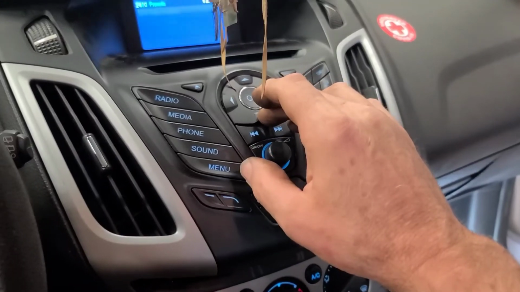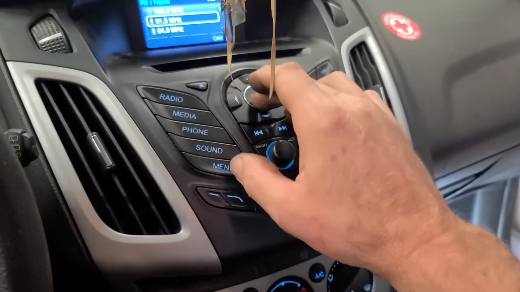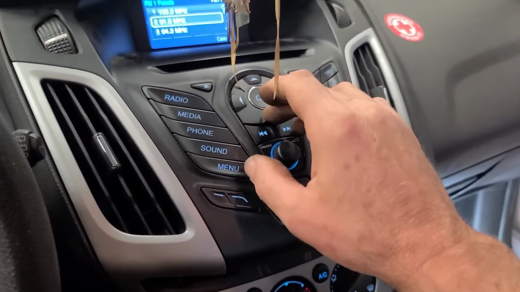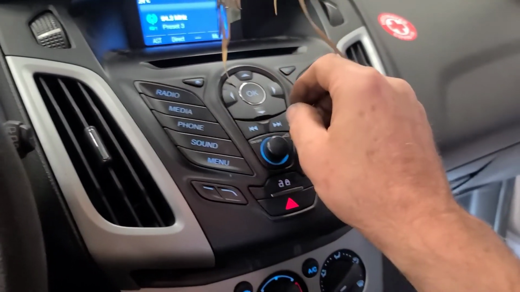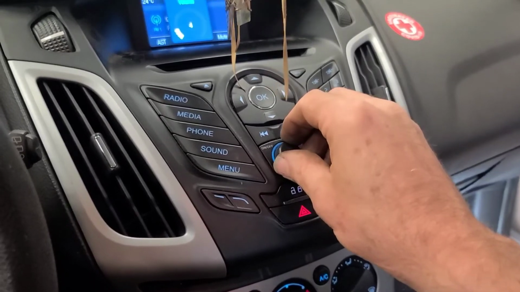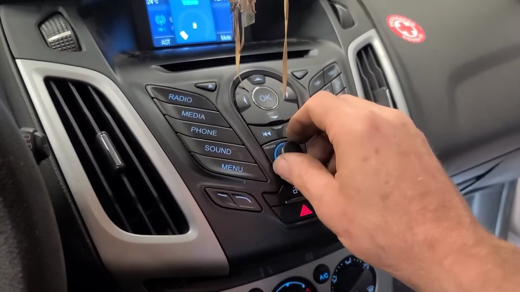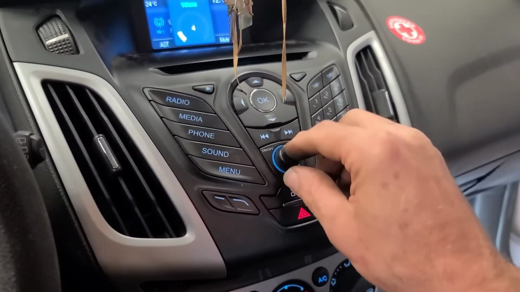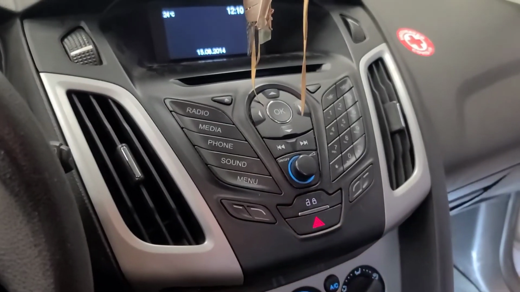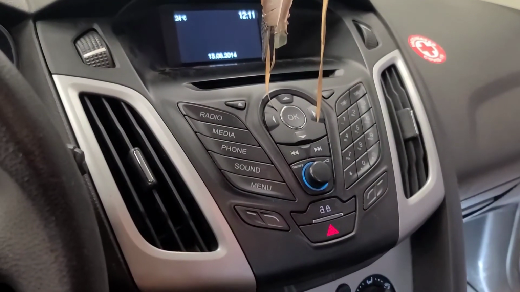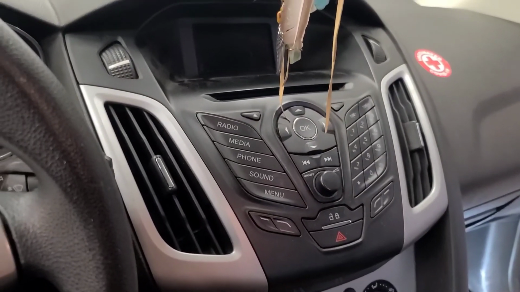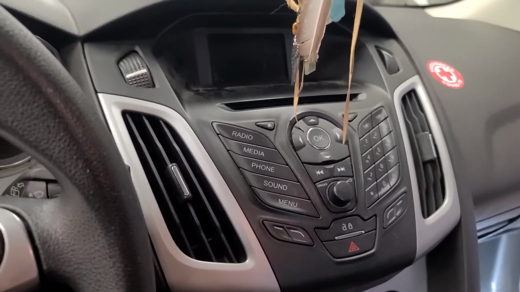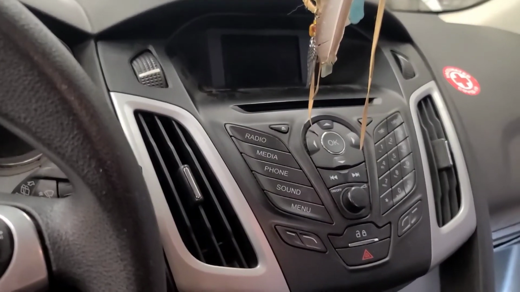Let's see. Yeah, seems to be working fine. I haven't heard any static yet, but the static would happen even with the radio off, even with the key out of the ignition. You just get a burst of static every so often, and it was quite loud. It seemed to be coming from all the front speakers.